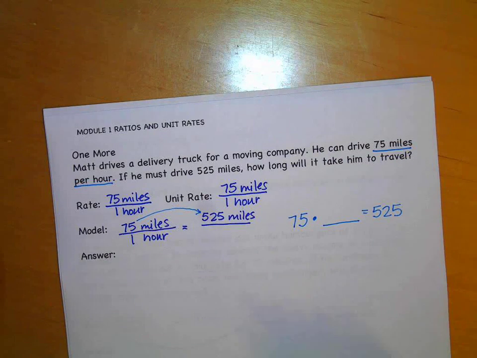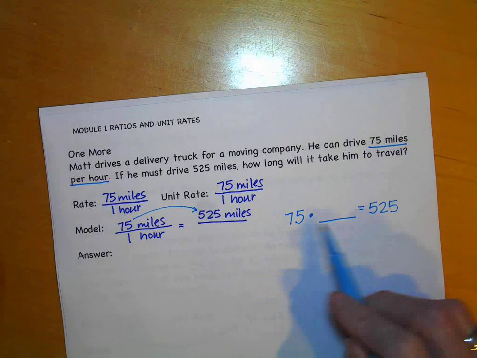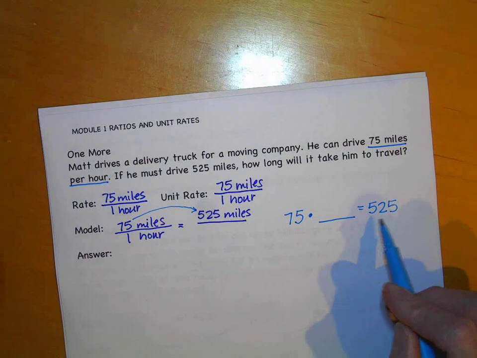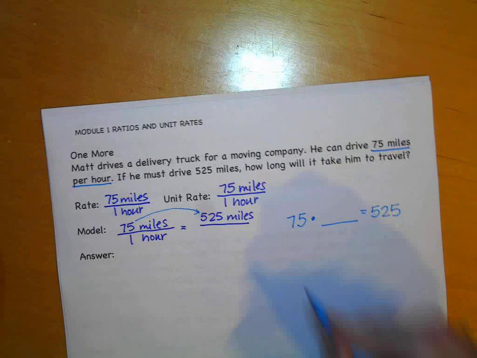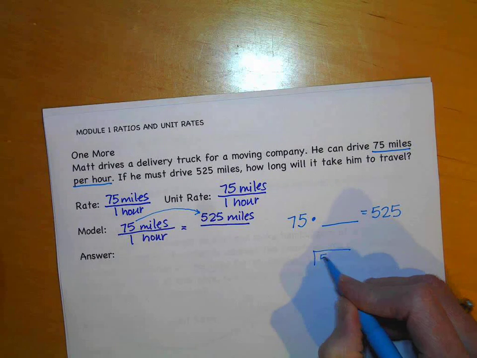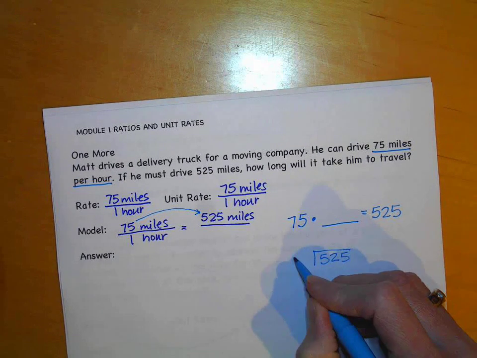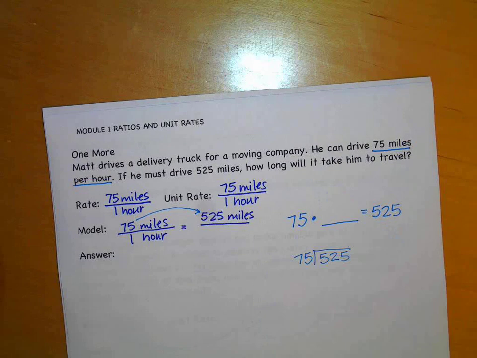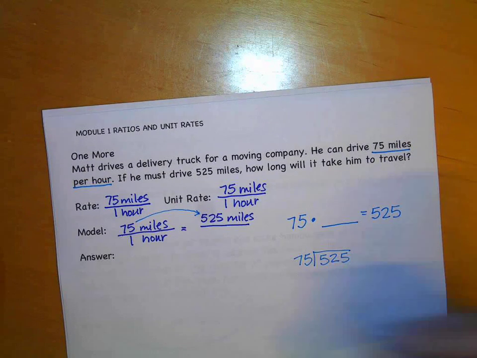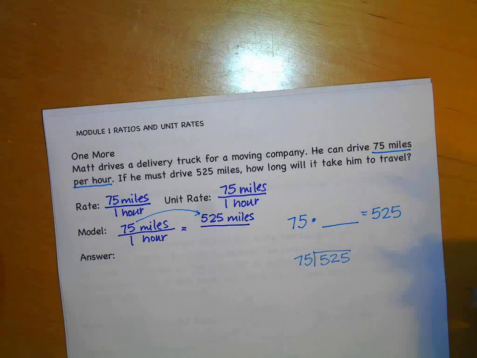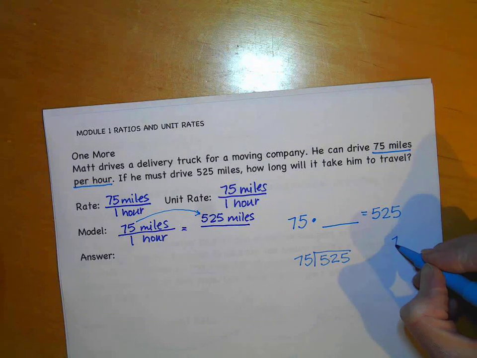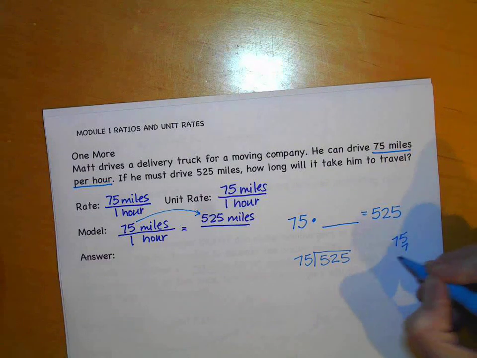So in thinking that, all we have to do is do the opposite to find it because we know 75 times something gives us 525. So in order to find the something, we can divide. So you're going to take 525 and you're going to divide it by 75. Okay? So again, I want you to be thinking about here's a 7, here's a 52. So what's the closest that we can get to? We could try 7 and see what happens.